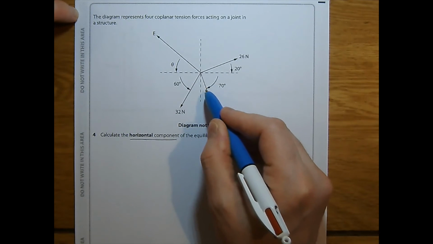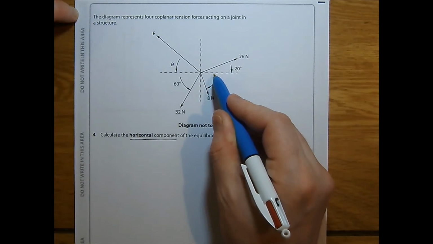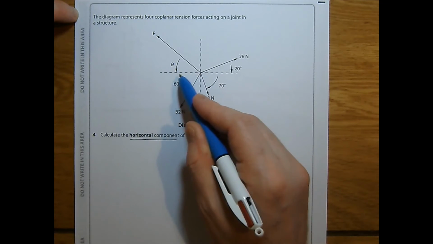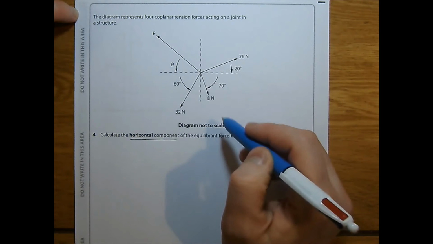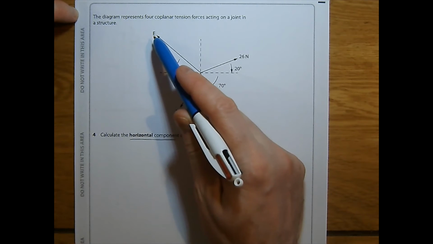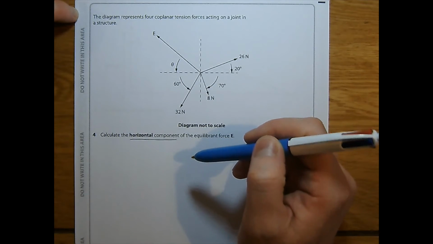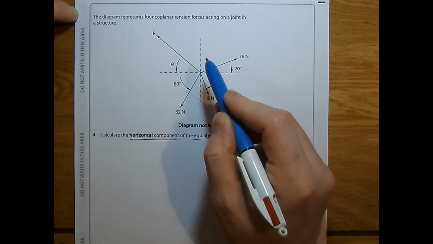This 8 newtons, we won't care about how much it pulls down, we'll just care about how much it pulls to the right. This 32 newtons will pull to the left and down, so we'll just worry about the lefty bit. And the equilibriant force E, that's going to pull to the left and up, but we only care about how much it pulls to the left. Equilibriant means that this is all balanced out.